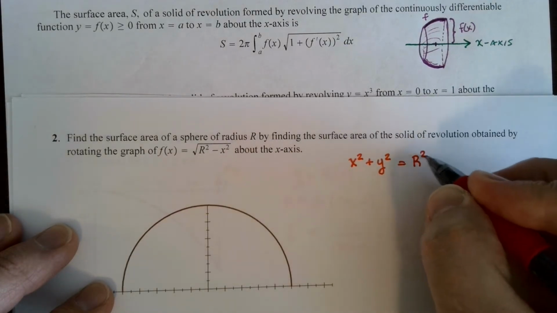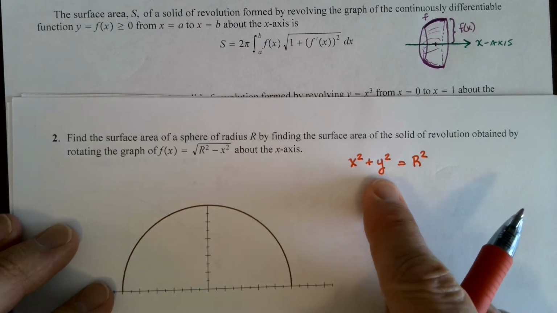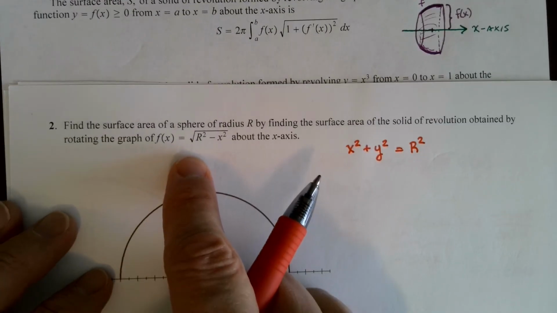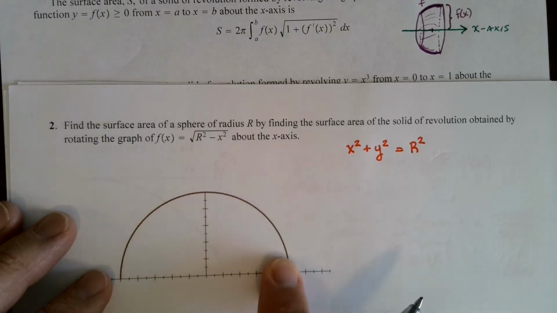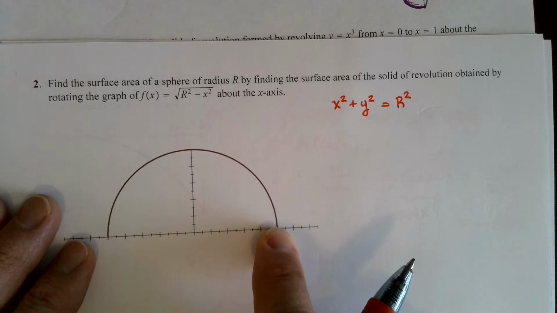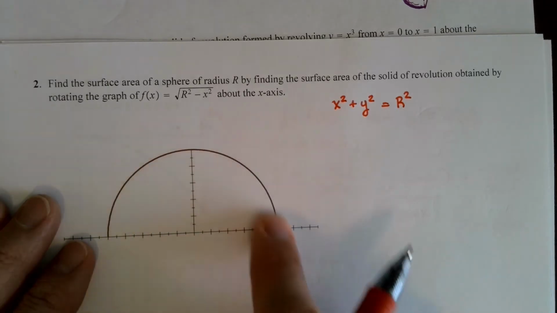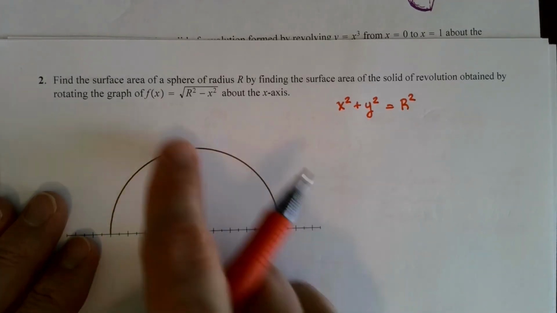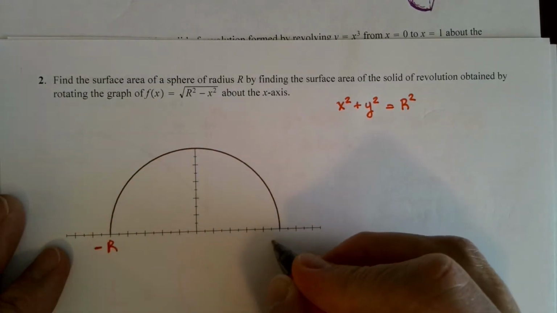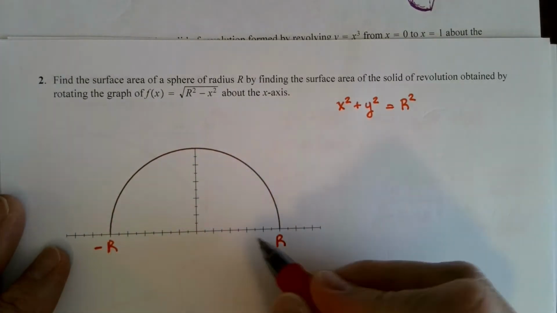There's the equation of that. So if I solve for y, subtract x squared, take the square root. Now the positive root gives me the top half of that circle. If I did negative the square root of r squared minus x squared, that would be the bottom half. I just need the top half. So there's the function, and of course it's going from negative r to r.